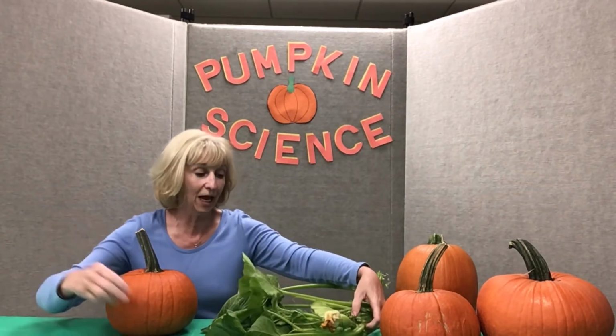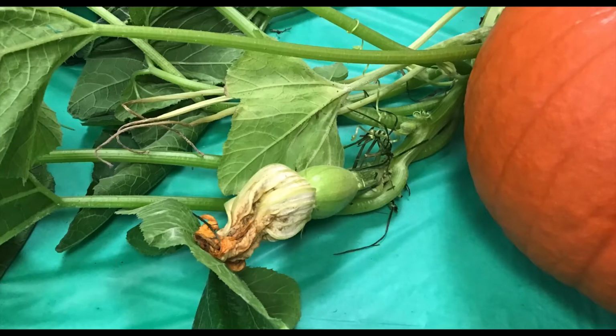Once it's stretched out, it'll develop these pretty little golden flowers. Now this flower is a little spent. It doesn't look very pretty anymore. But you'll notice at the end of the flower is a little pumpkin that was starting to grow. It's a little bit green right now, but it'll turn a pretty pumpkin color, pretty orange. So if this plant had been allowed to grow, this would have been a pumpkin.